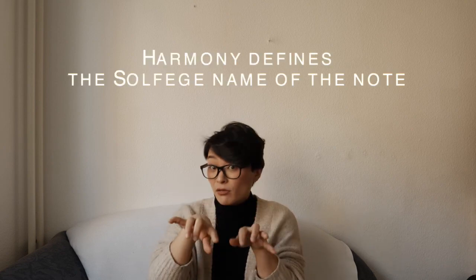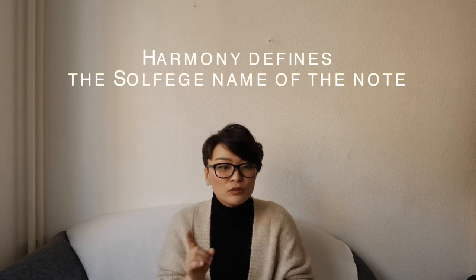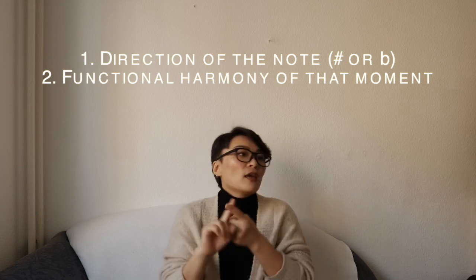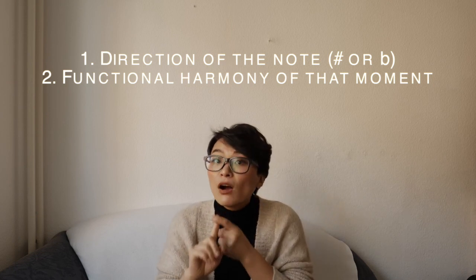It is the minor third note, okay? So you have to be sure the direction of the note, whether it's sharp or flat, and how is the harmony over there. Then the solfege name of it is defined.